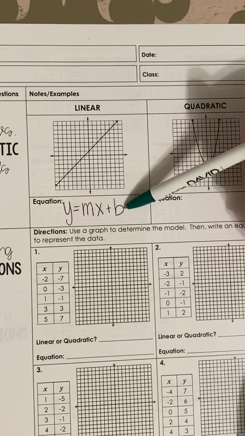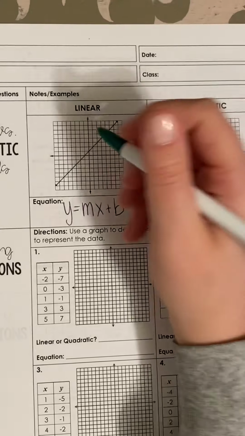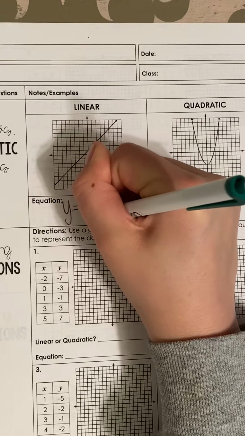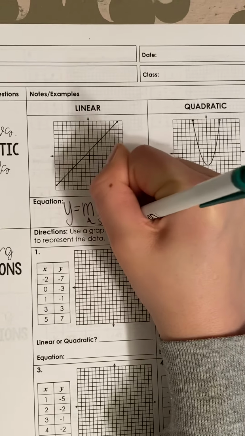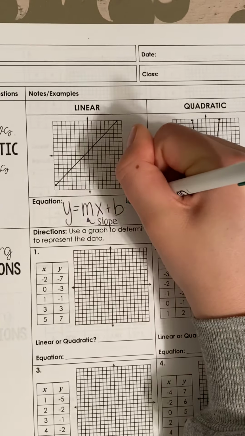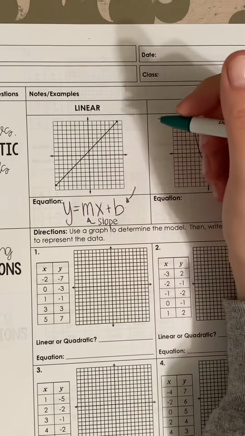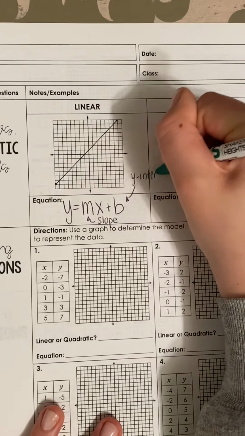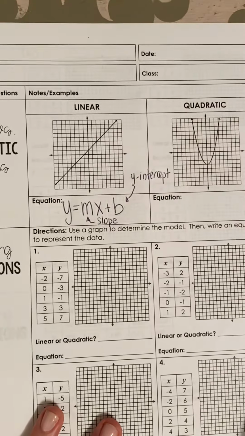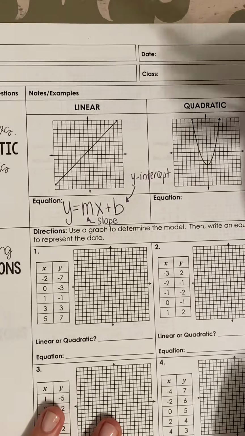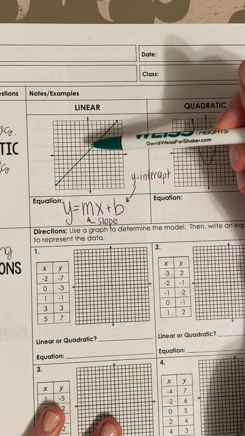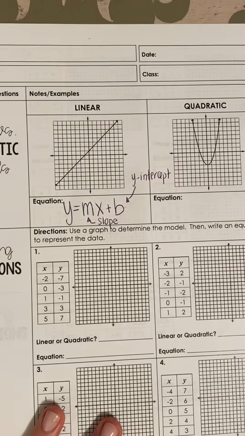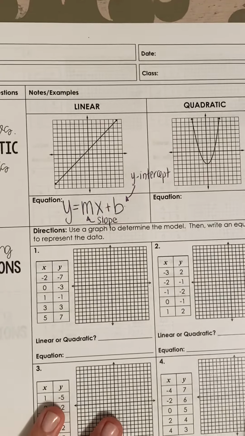However, m and b represent the slope, our rise over our run, and b represents our y-intercept. So where is our starting point? Y-intercept. This equation in particular has a starting point at +1, and the slope would be 1.